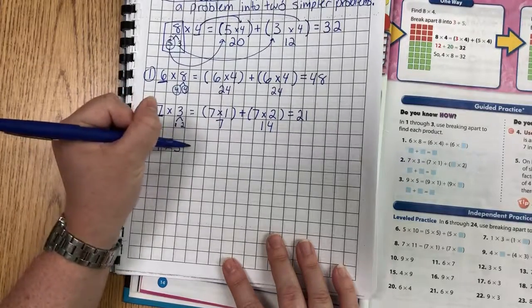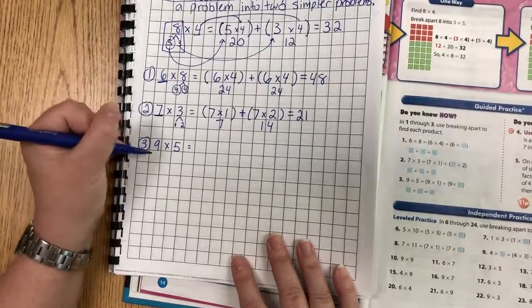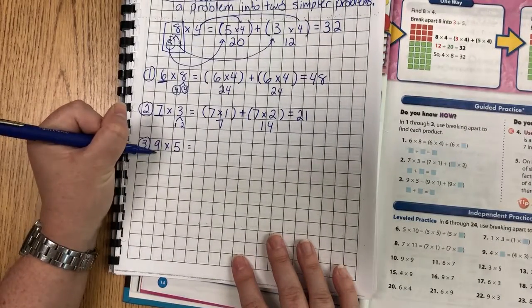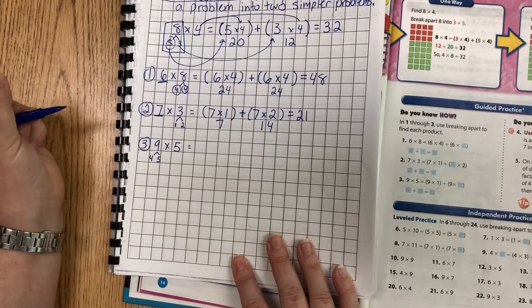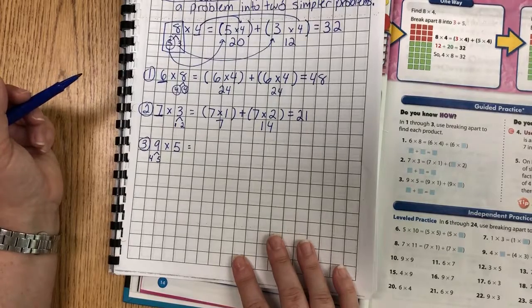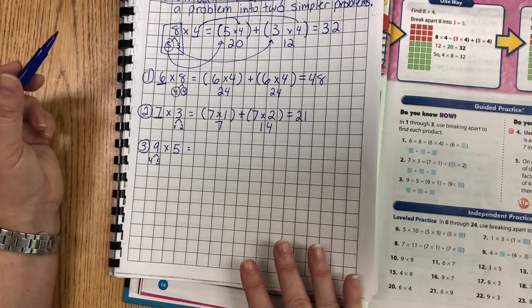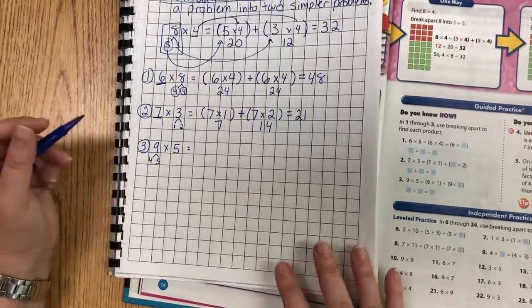Which one do I want to break up? The 9. Okay, so if I were to break up the 9, how would I break up the 9? 4 and 5. Because I like multiplying things by 5. Multiplying things by 5, that's something that comes to me pretty fast. So I like that one. If I'm going to be able to choose that one, that's what I want to do.